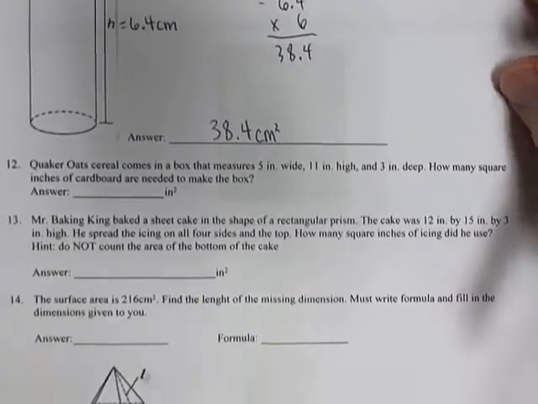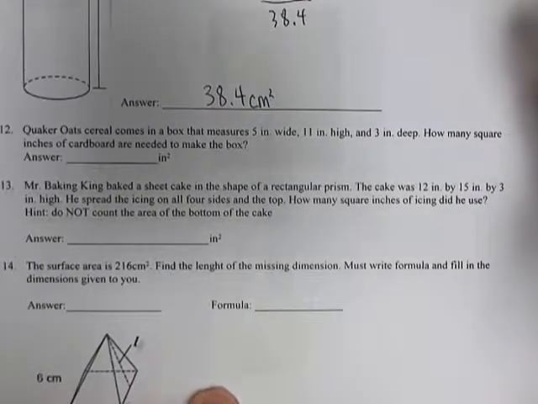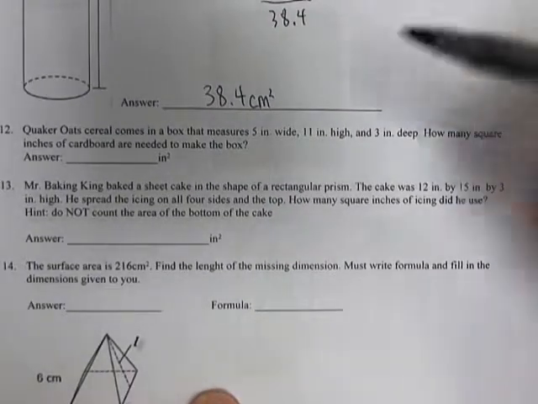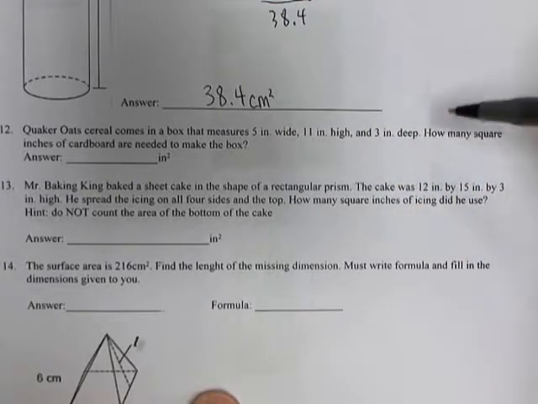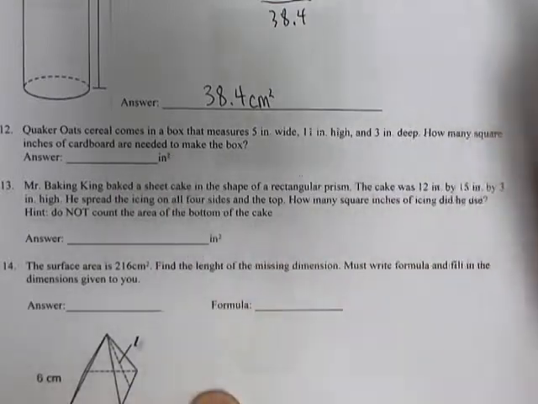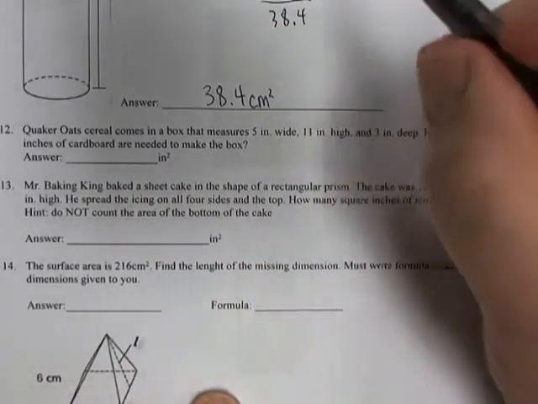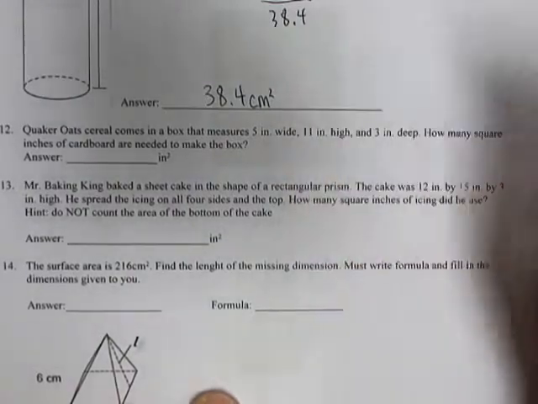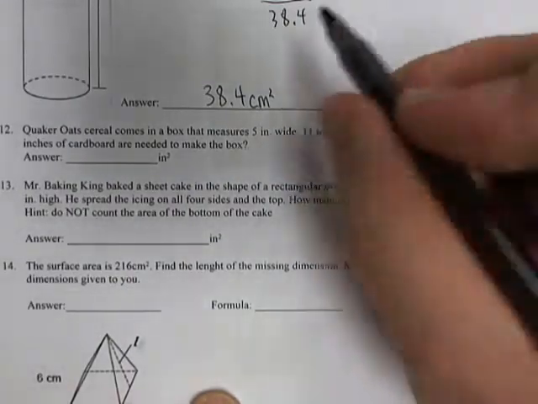Number 12. Quaker Oats cereal comes in a box that measures 5 inches wide, 11 inches high, and 3 inches deep. How many square inches of cardboard are needed to make the box? Well, this question is asking for the total surface area of a prism.